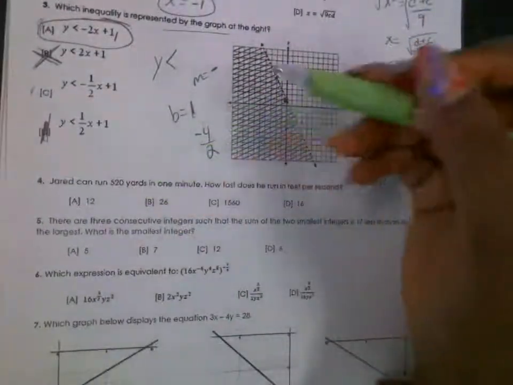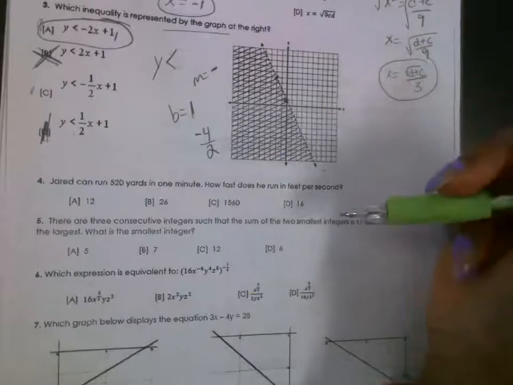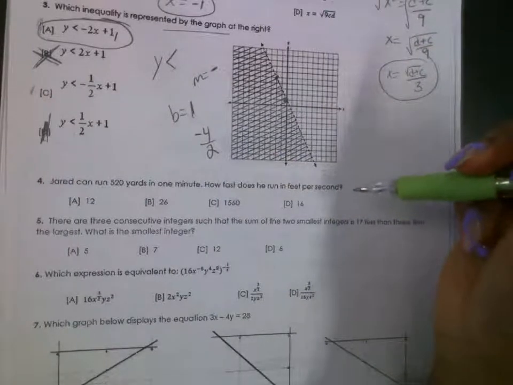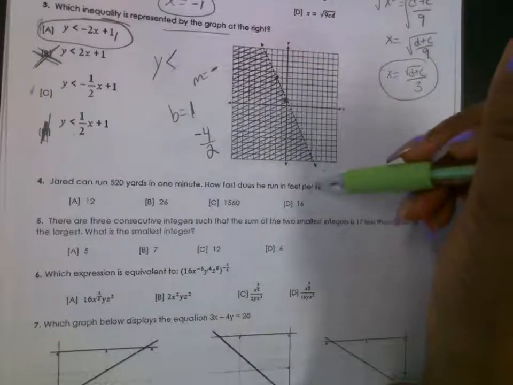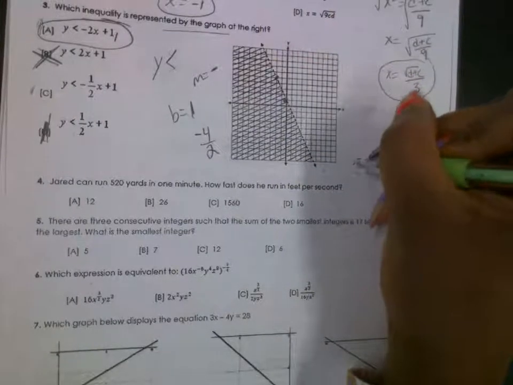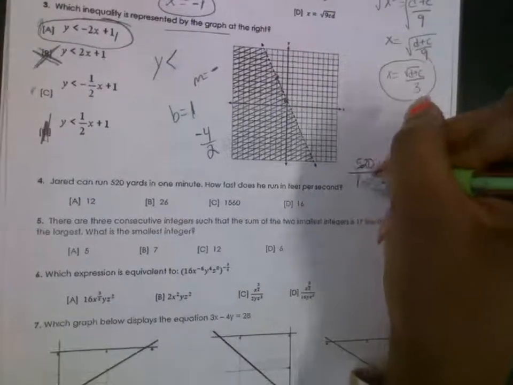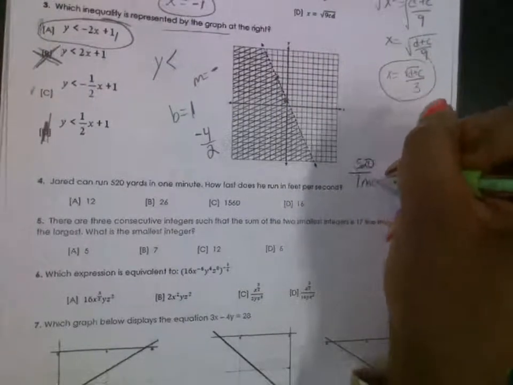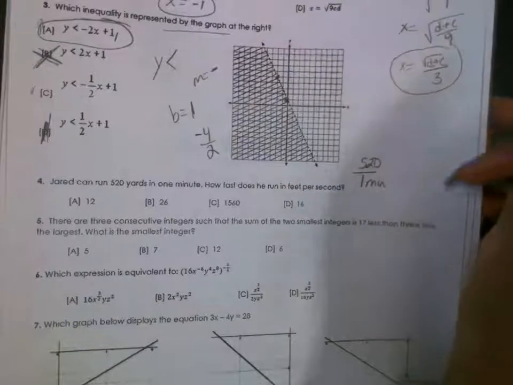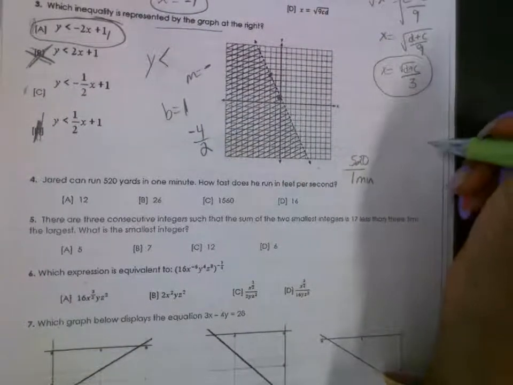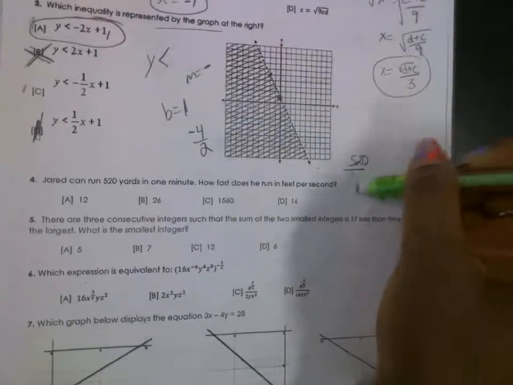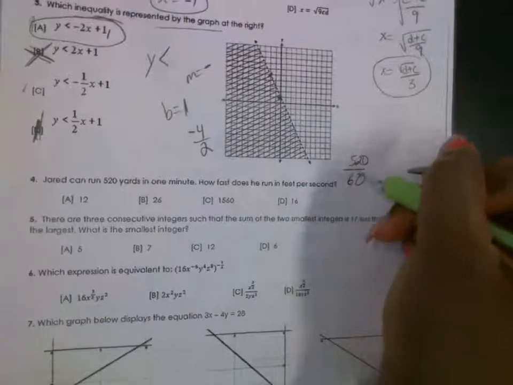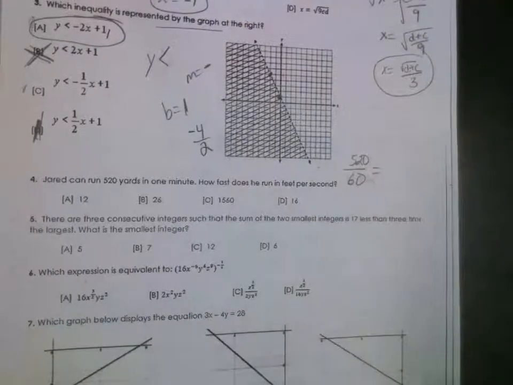All right. Jared runs 520 yards in 1 minute. How fast does he run in feet per second? So it is 520 for 1 minute. And we want to know how fast it is per second? So there are 60 seconds in a minute. So we're going to divide this by 60 and see what we get.